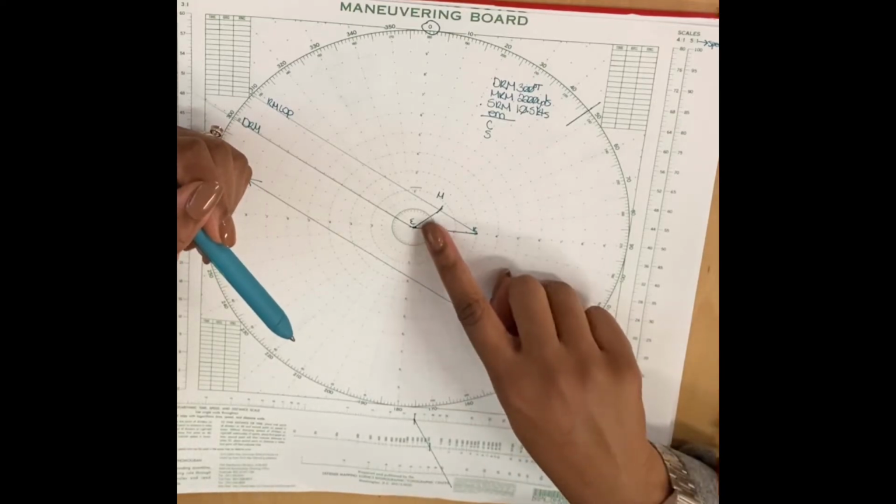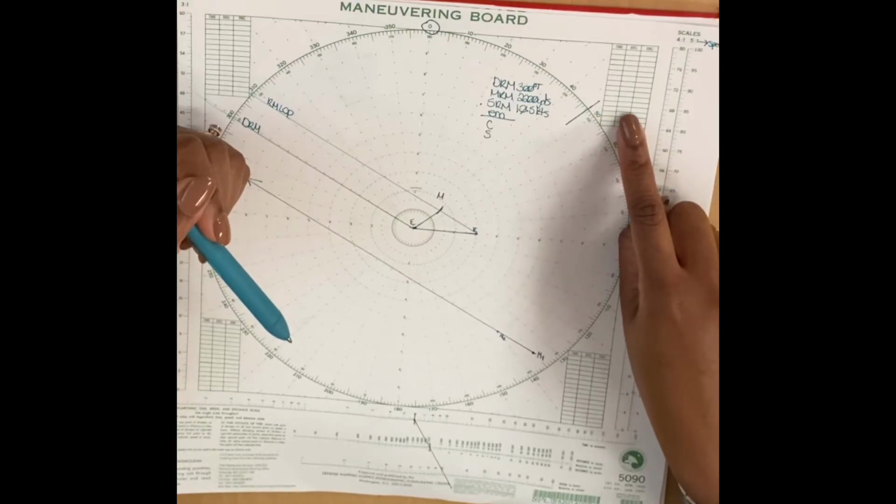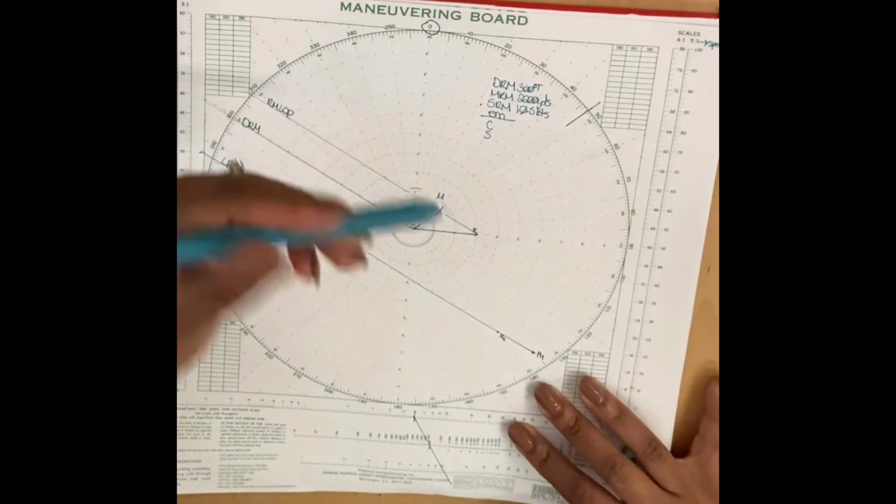If we follow this EM vector all the way out to the end of our bearing ring, we are able to figure out that the maneuvering ship's true course is 047 degrees true.